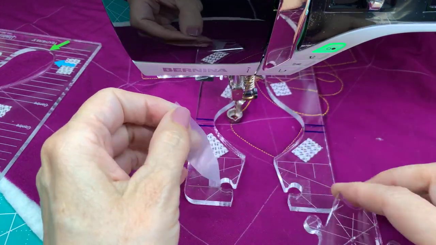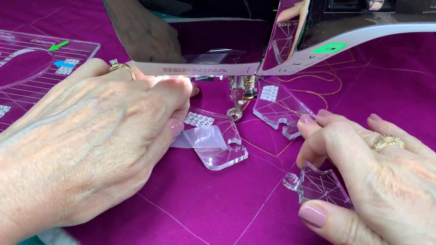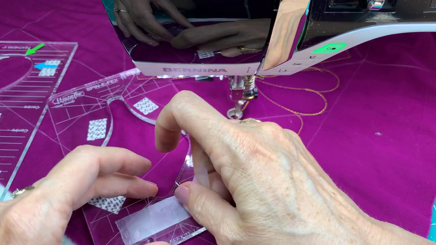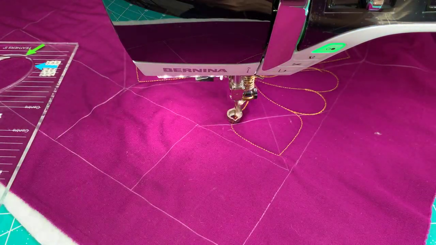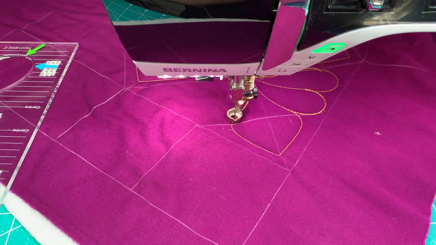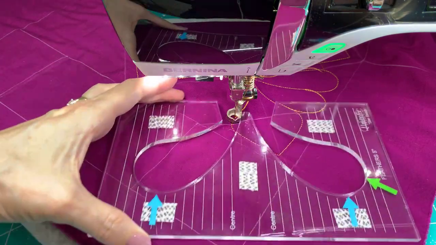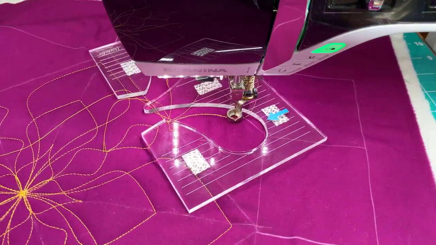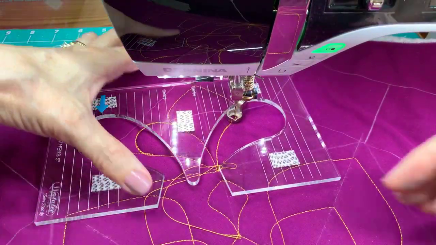Is that a lot of marking and a lot of work? Not for the design, not if you want what you want. I always think that marking gives you the design that you want. If you don't want to mark, then you need to choose a design that doesn't have very much marking. All right, so let's turn it around. Let me show you that marking again.